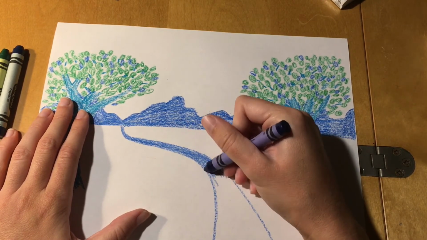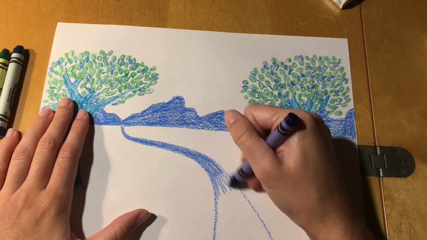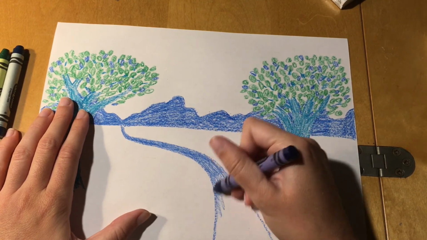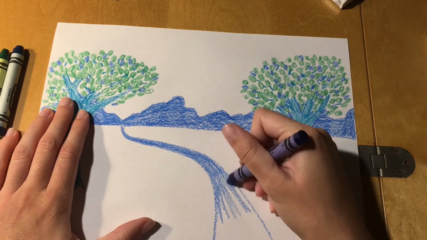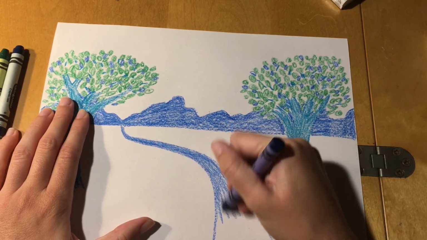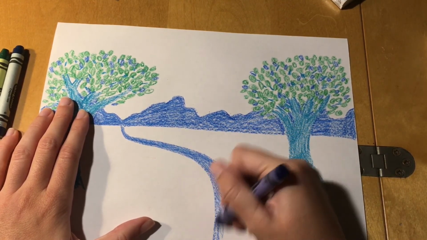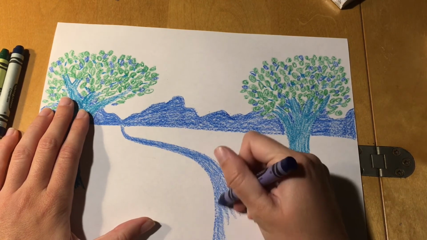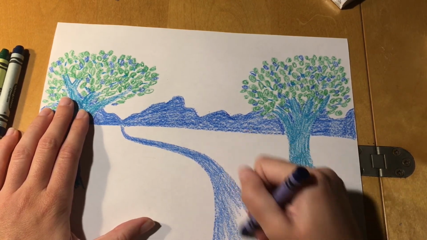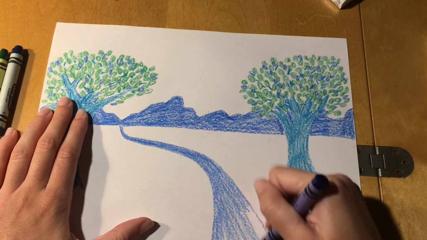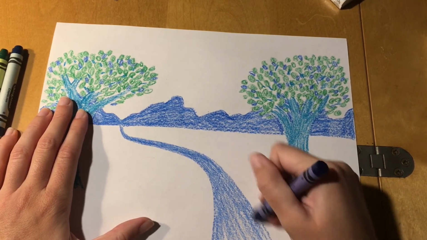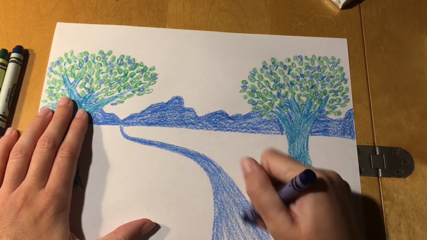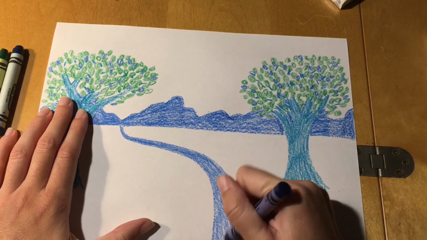Kind of looks like a river since it's blue, but that's just because of the color palette that I'm using. Same thing might be true for you. Remember that whatever you want to represent in your painting, or drawing, however you want to represent it, is absolutely up to you. It is your artwork.